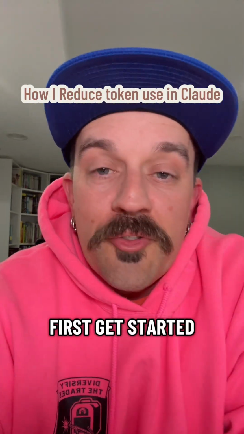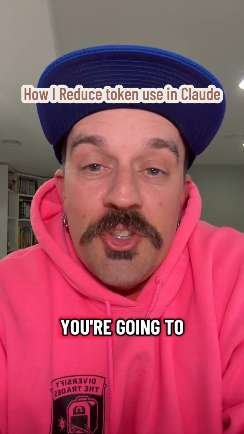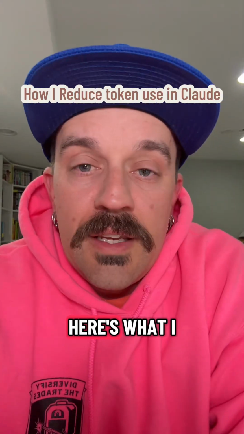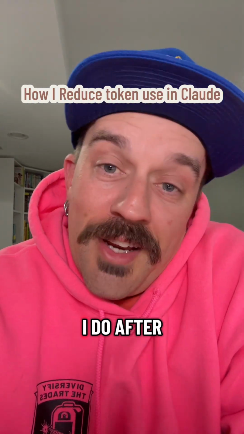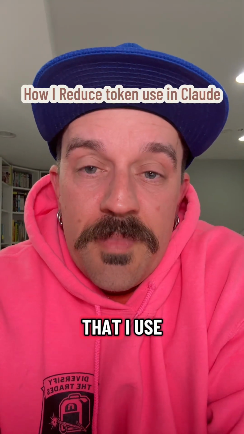Yo, when you first get started with Claude Cowork and get really excited about building something, you're going to use tokens way faster than you ever thought possible. Here's what I do to limit the amount of tokens that get used, and then what I do after I've used up all my tokens. First, I have a good file system that I use for Claude.